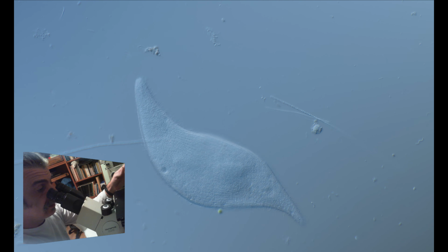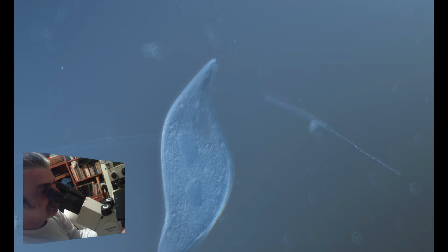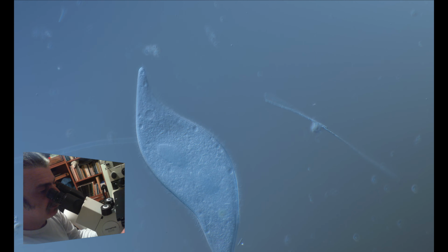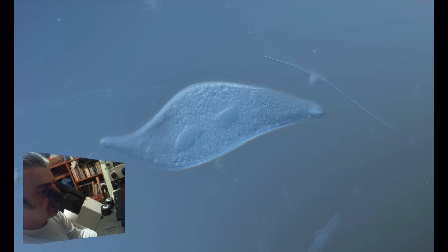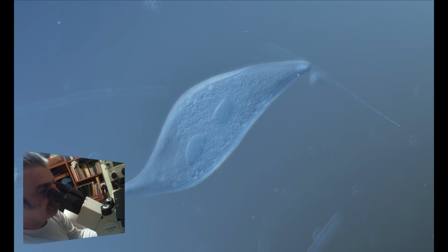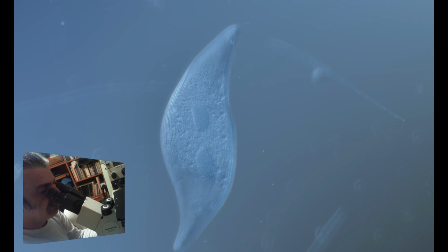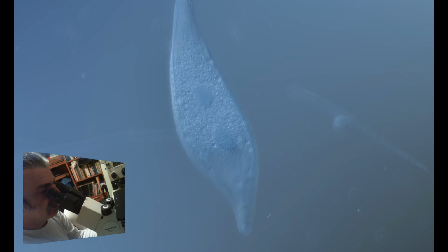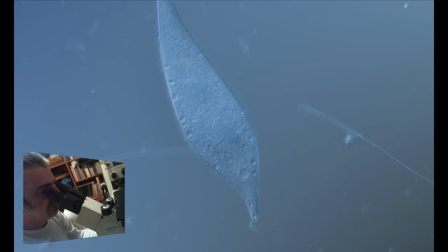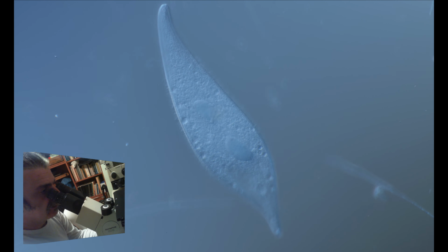And I need just a second to adjust the color ring on my objective to fight spherical aberration. And here is Lionotus, and you can spot in its middle two large macronuclei, and there's a smaller one inside.